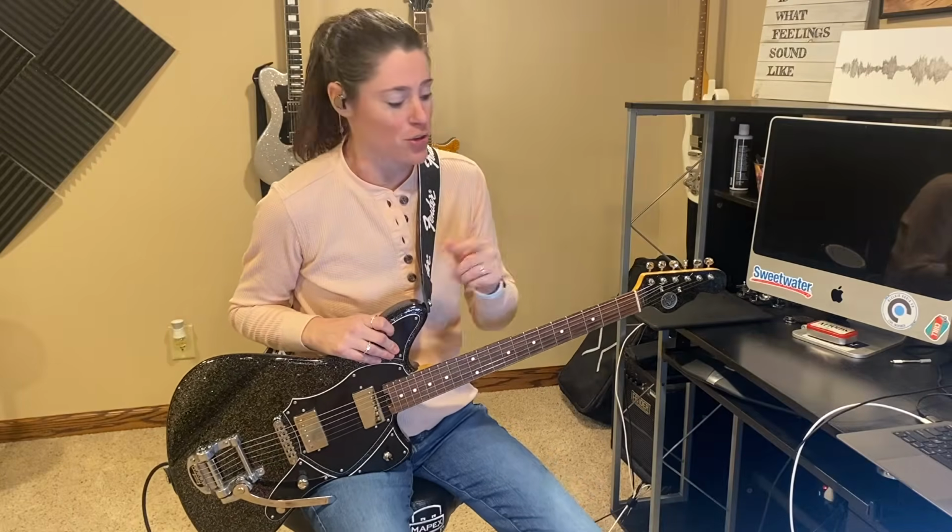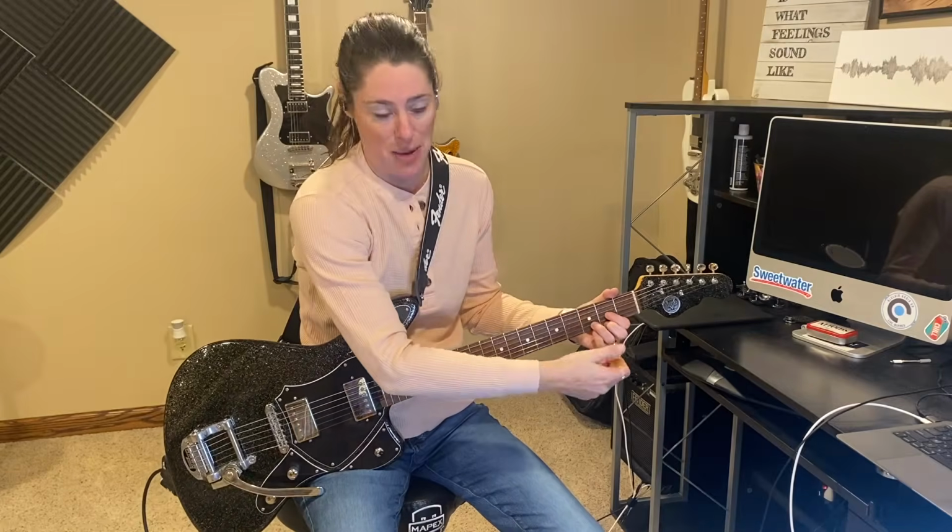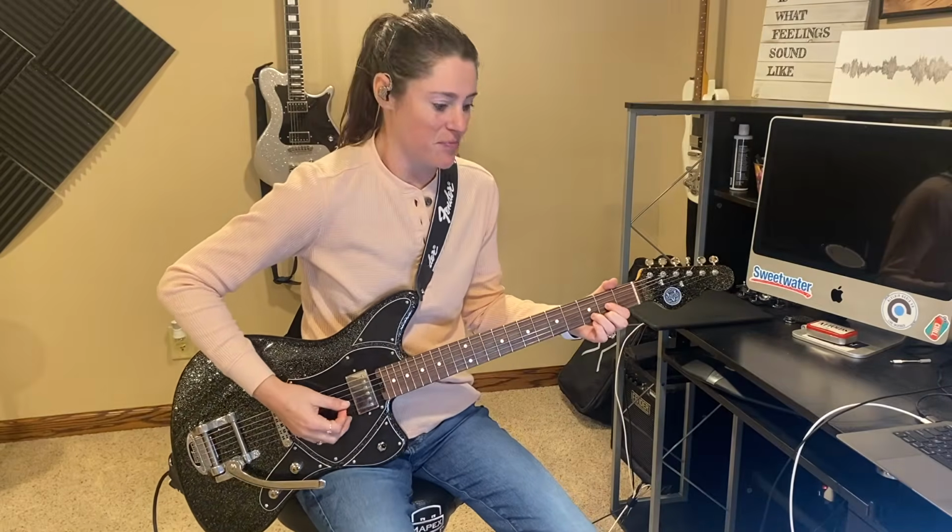This is video lesson number 3, and in this lesson we're going to take a look at some of the D-shape inversions that you can use all up and down the neck. Just like in video 2 where we looked at A-shape inversions, today it's all about the D shape. Your open chord D, where you would normally play it, you can always play that to play a D.